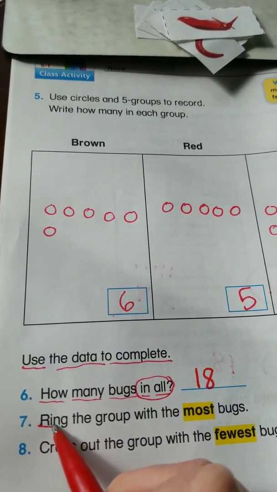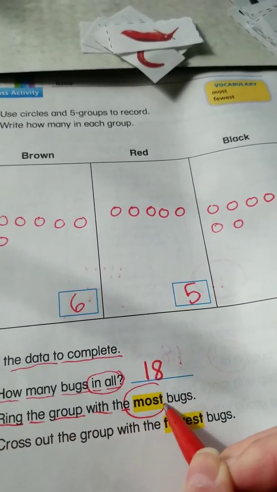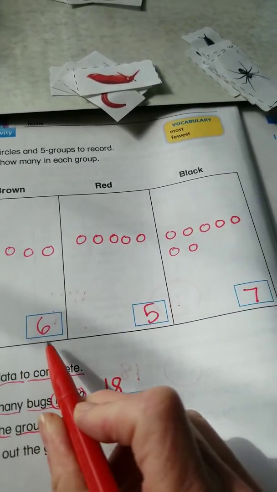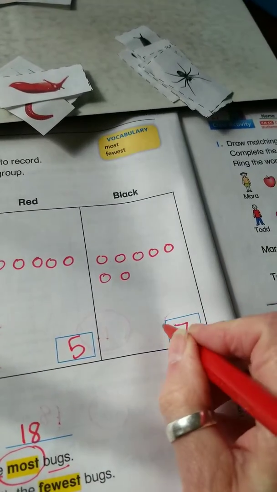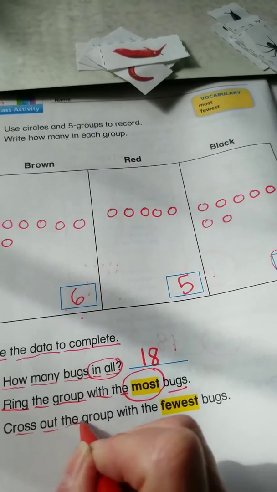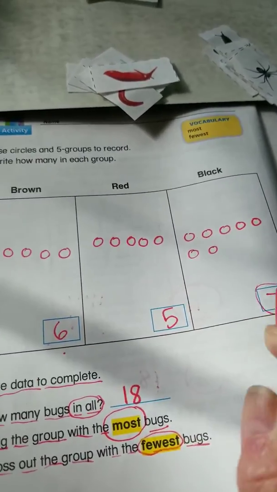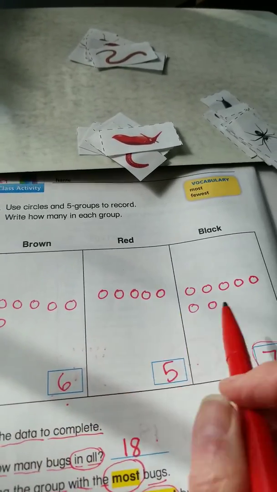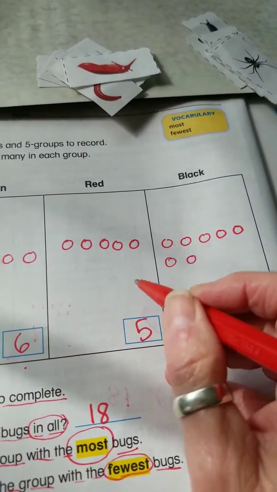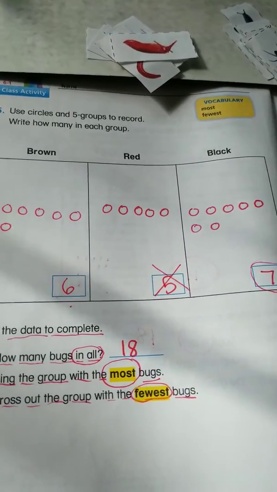Then it says ring, that means circle, the group with the most bugs. 6, 5, 7. 7 is the most. Cross out the group with the fewest bugs. Okay, so that's the least. So I'm looking at this and I see this is the least. And now I followed all the directions.